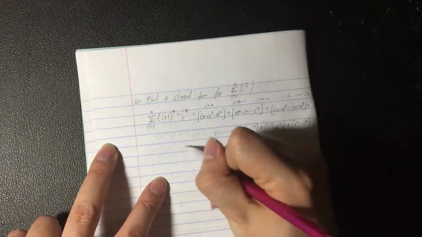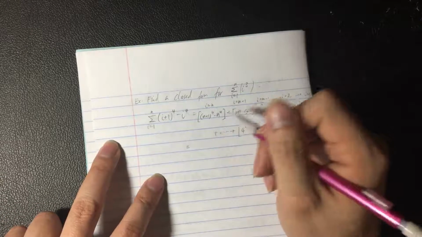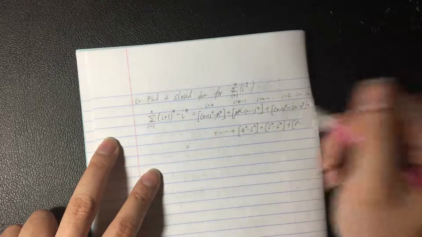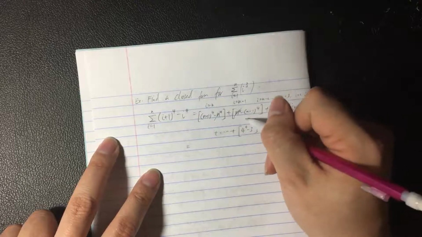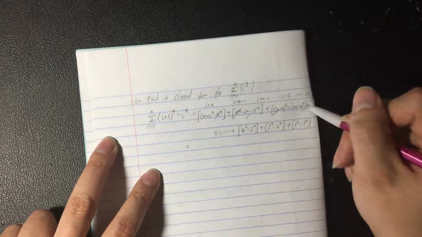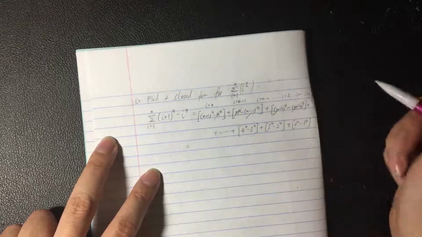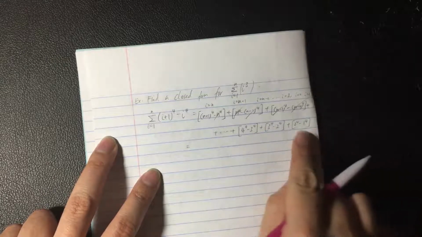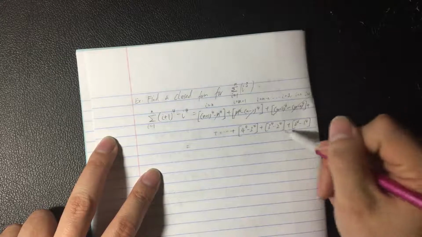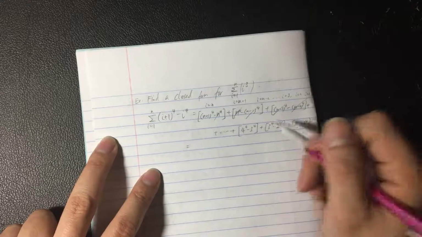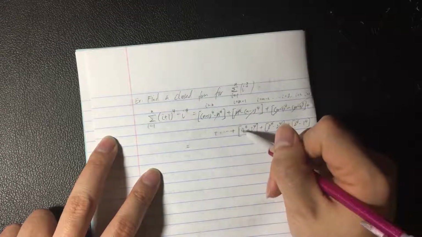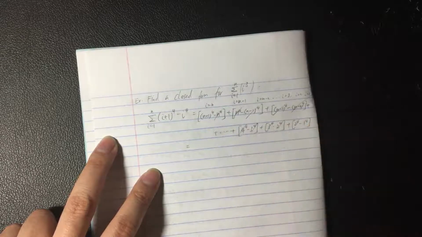Then if I simplify, negative n to the power 4 and positive n to the power 4 can cancel. Negative n minus 1 to the power 4 and positive n minus 1 to the power 4 can cancel. Negative n minus 2 to the power 4 will be cancelled by the next term. And on the other side, I cancel backward. Positive 2 to the power 4 and negative 2 to the power 4 can cancel. Positive 3 to the power 4 and negative 3 to the power 4 can cancel. And 4 to the power 4 will be cancelled by the previous term.